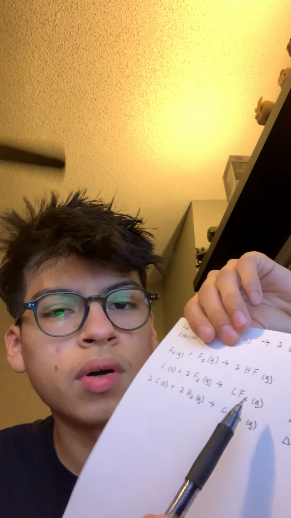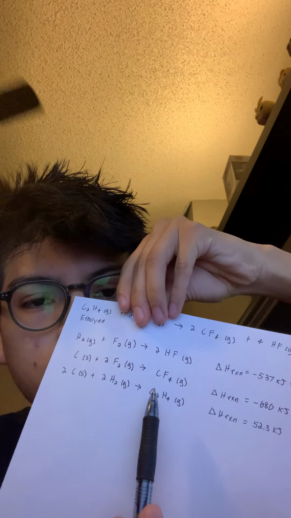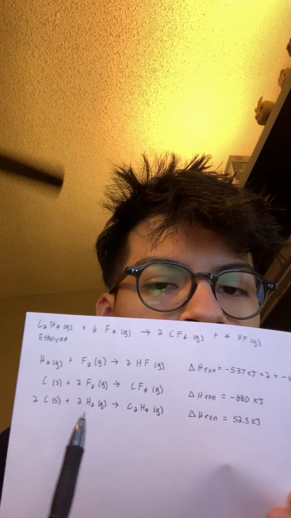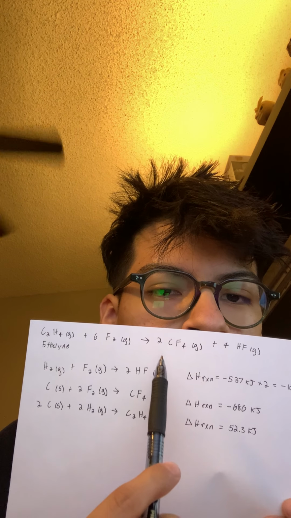So then for the next step, I have 1 carbon tetrafluoride, and I need 2 in my reaction. So right there I need 2, but I have 1 here. So once again I have to double the whole reaction. If I'm doubling negative 680, that is going to result in negative 1360 kilojoules. So negative 1360 for my second one.